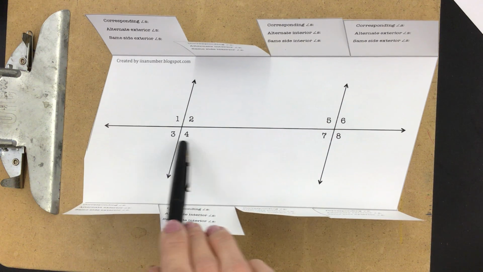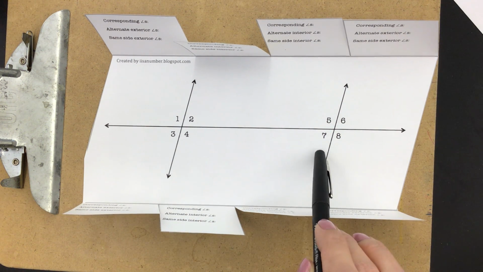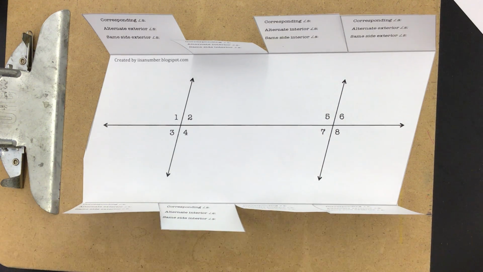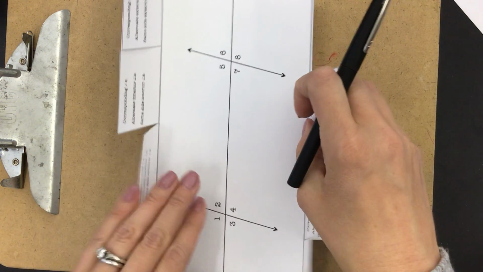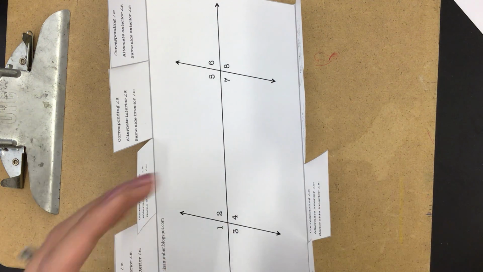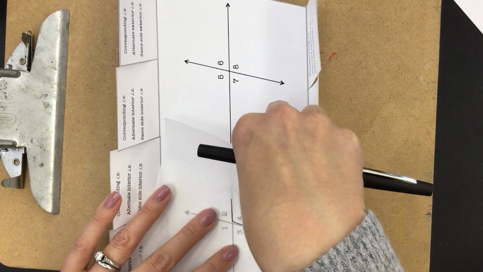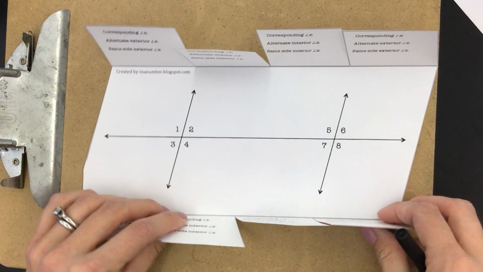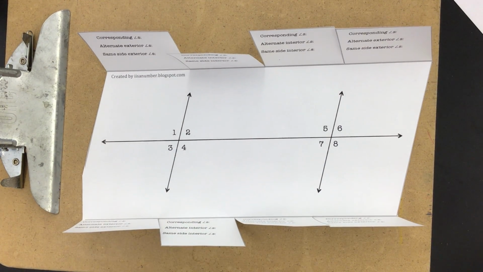If we were to slide 3 over and land it on top of 7, they'd be congruent. They'd be the same measure, okay? Now, we looked at it this way. So when we did our sliding before, we actually slid up, okay? But for the sake of our vocabulary thing, we're gonna have it facing this way, okay?